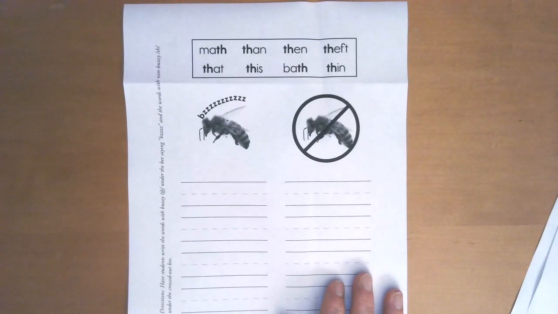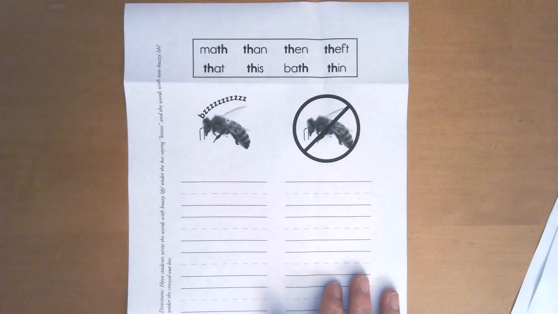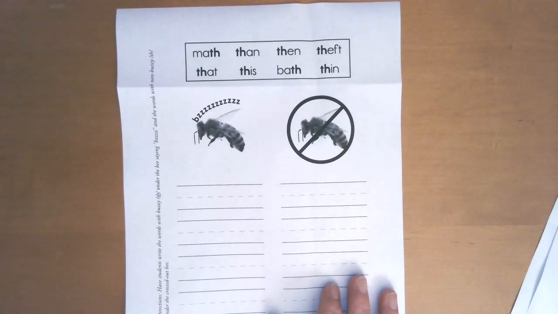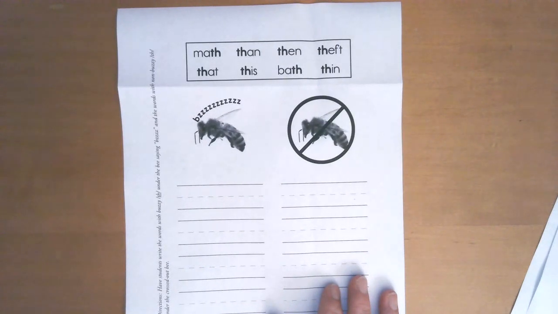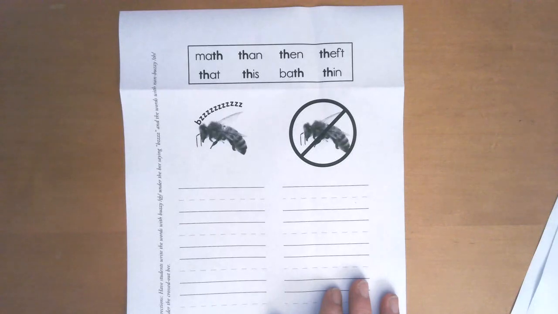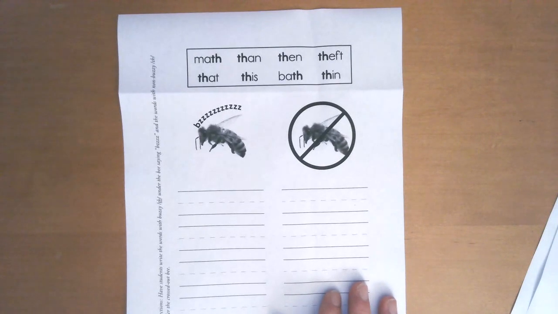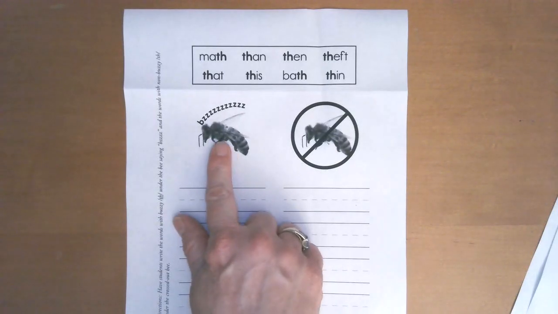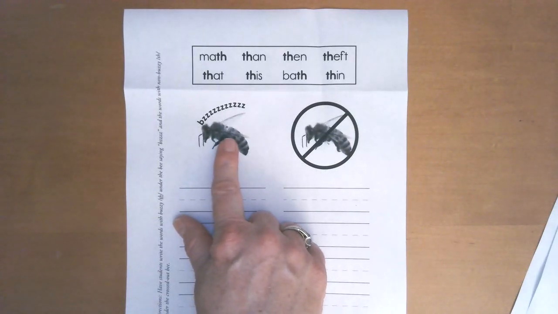The digraph TH actually has 2 sounds that it says. It says th and th. So your voice is off for one, your voice is on for the other. So th is unvoiced and th is voiced. And so they assign the buzzing sound with a voiced th.